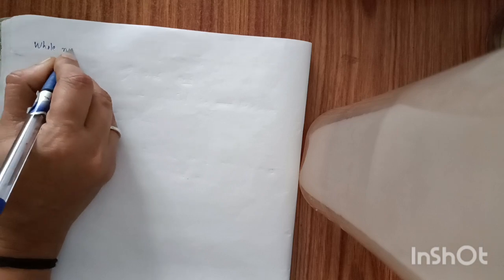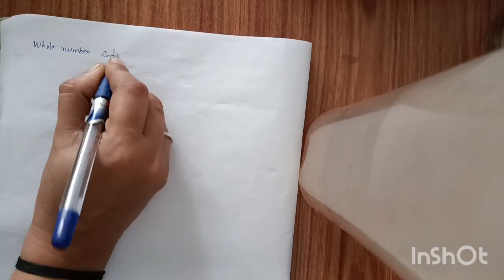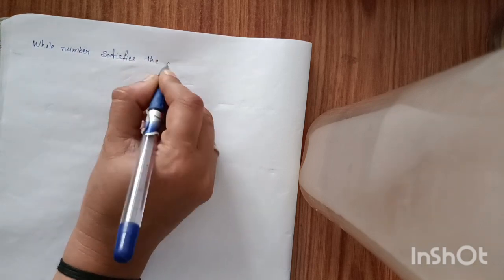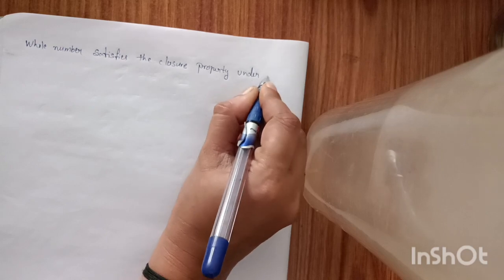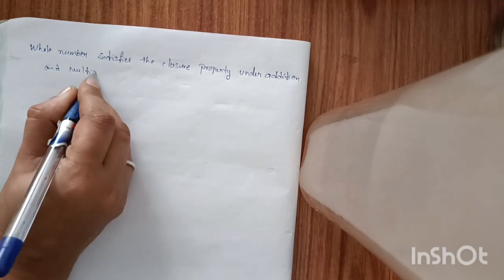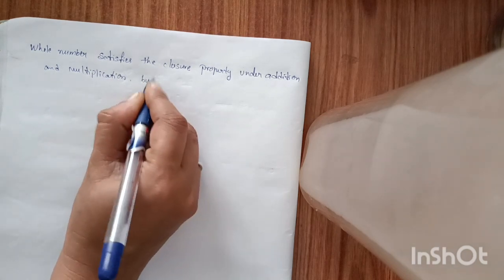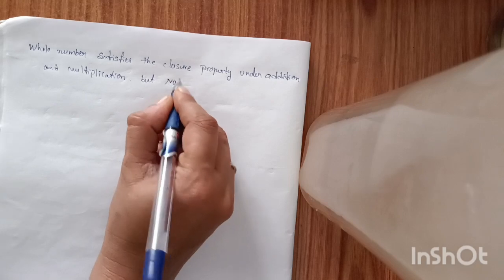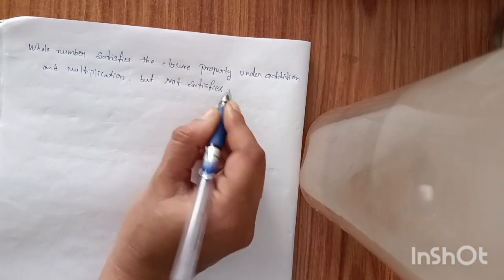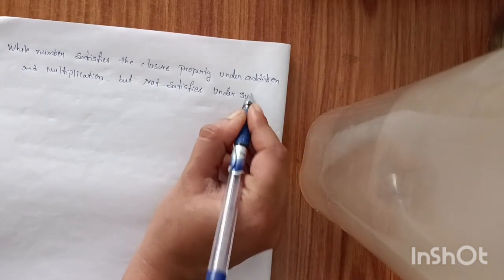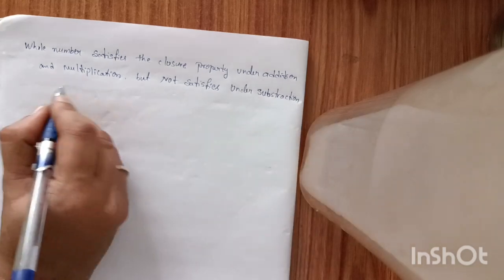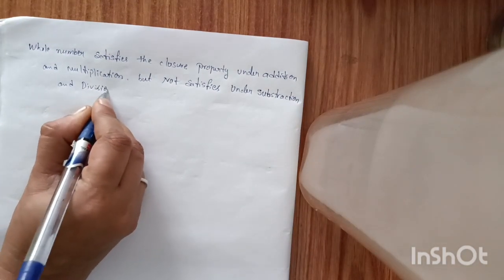Finally, what conclusion do we give here? Whole numbers satisfy the closure property under addition and multiplication, but it is not satisfied under subtraction and division. Thank you.